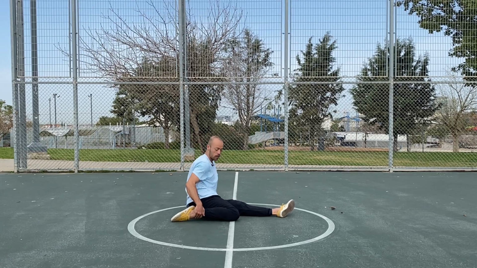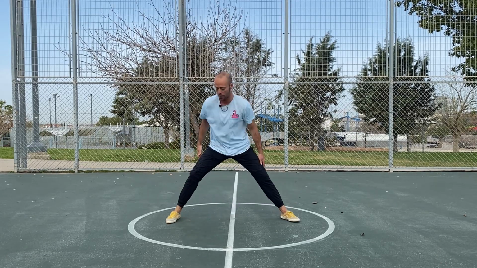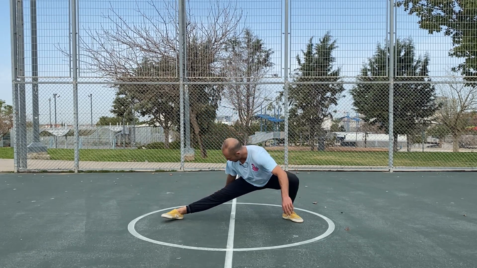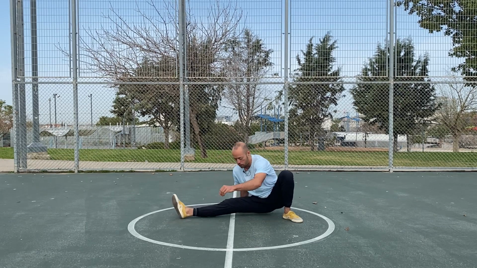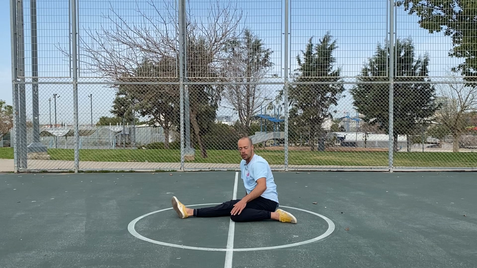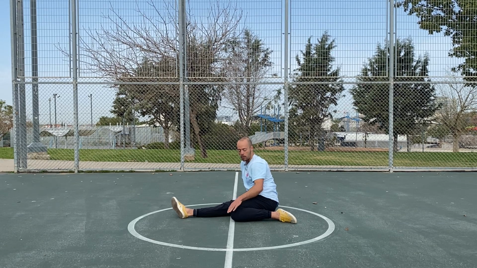And let's get down. Basically what we do here, you can use the hand of the straight leg. I'm getting as low as I can, and then I'm using the hand to shift my weight onto the ground, and then I'm internally rotating my knee onto the ground.